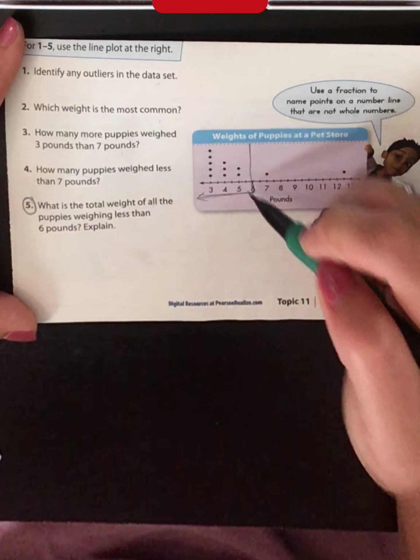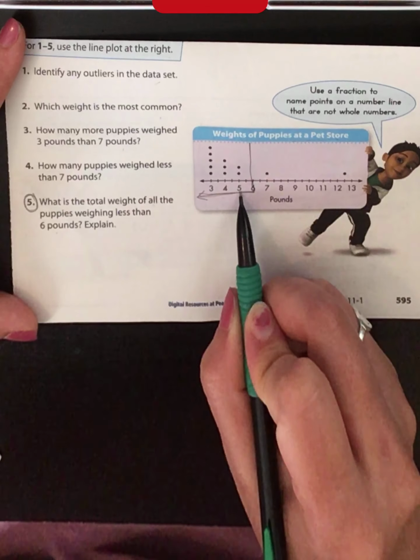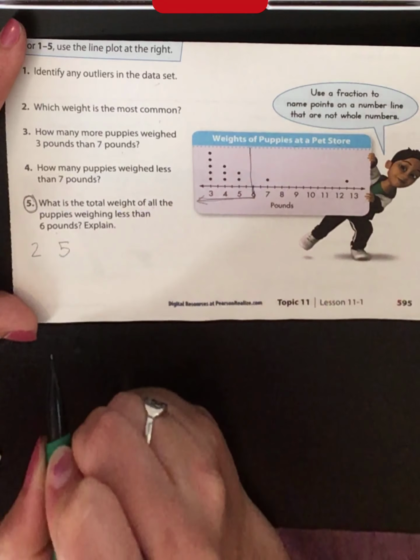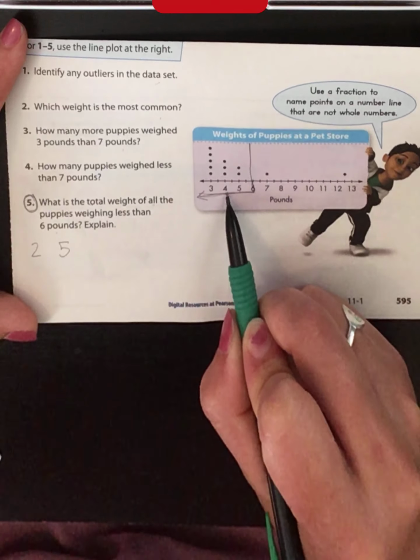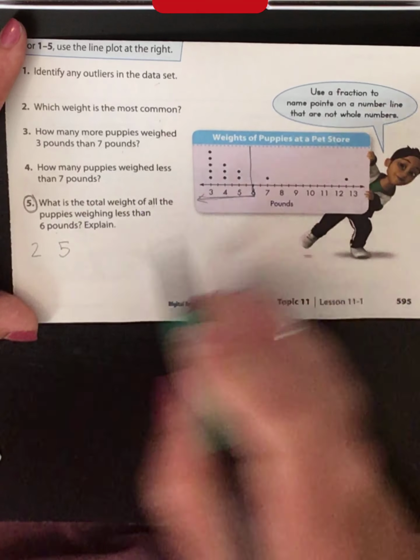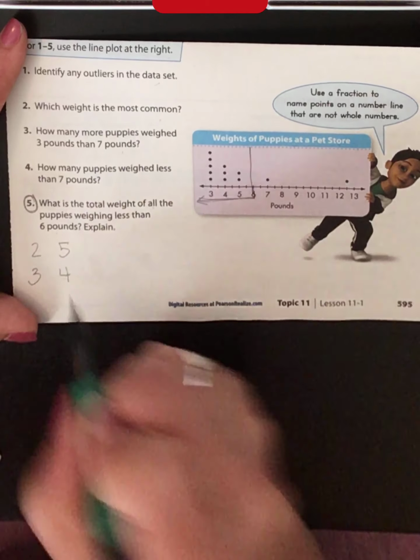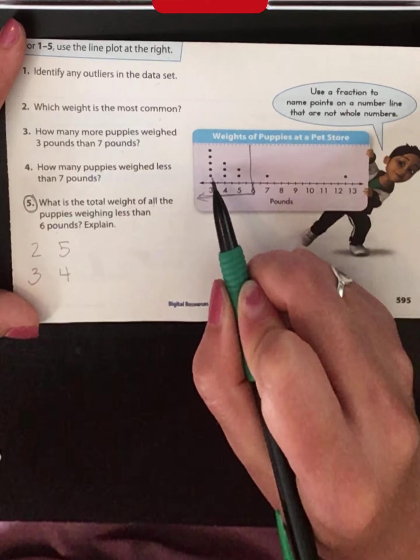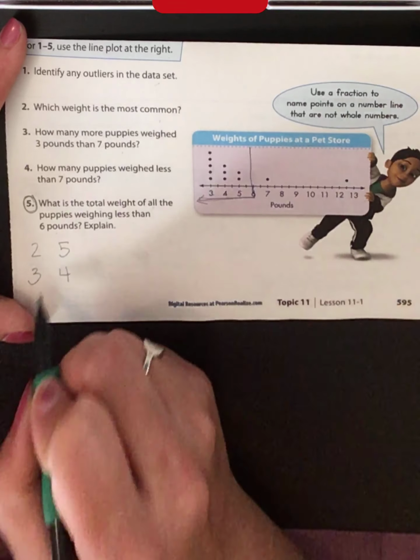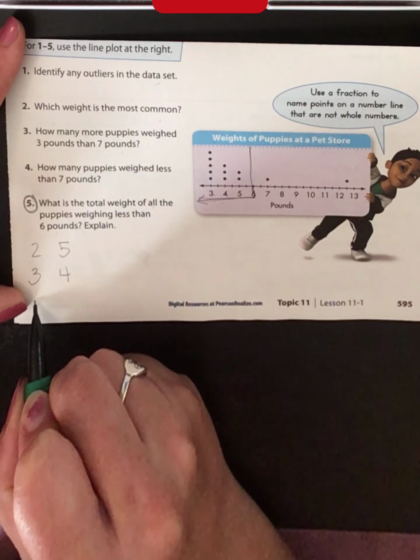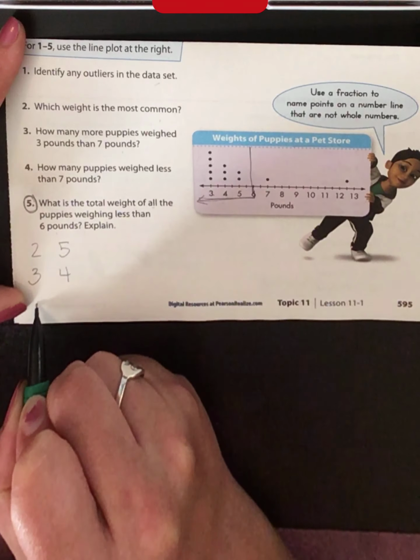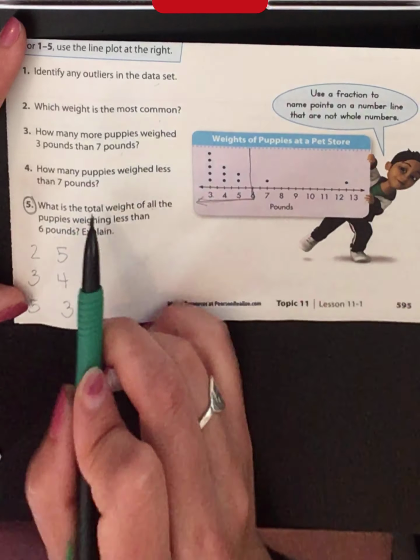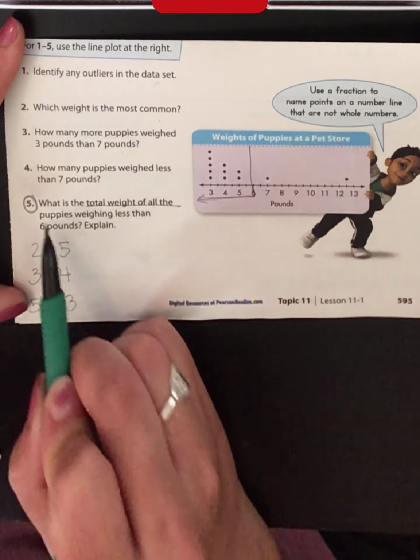Well, first what we're going to need to do is find out how many puppies weighed 5 pounds. 2 puppies weighed 5 pounds. How many puppies weighed 4 pounds? 3 puppies weighed 4 pounds. How many puppies weighed 3 pounds? Sorry, 5 puppies weighed 3 pounds.